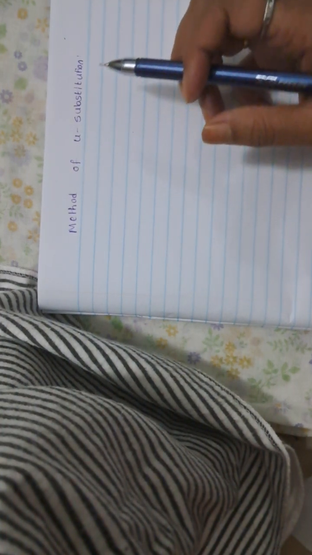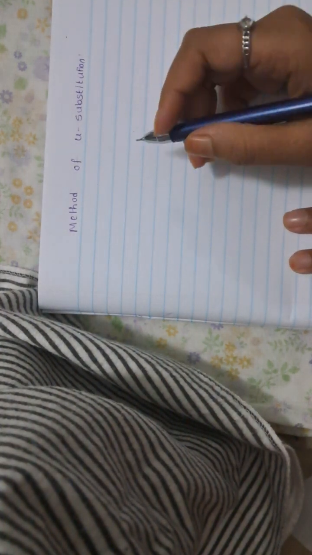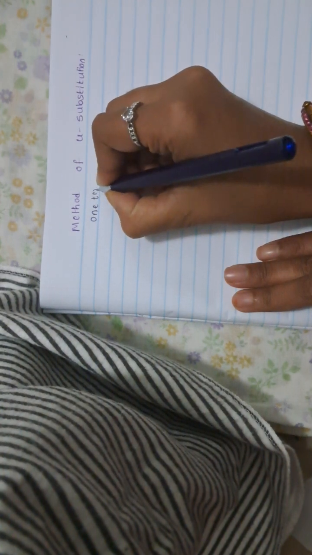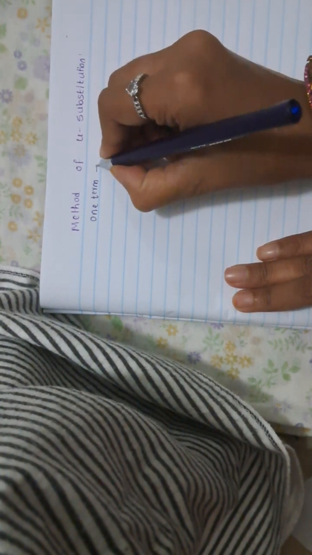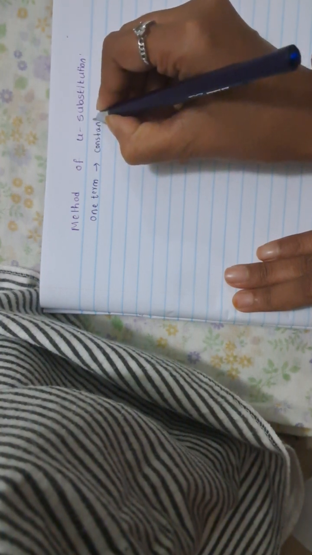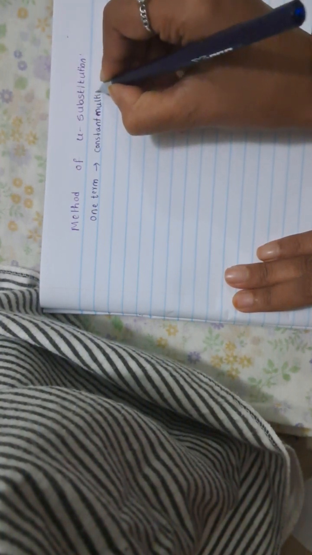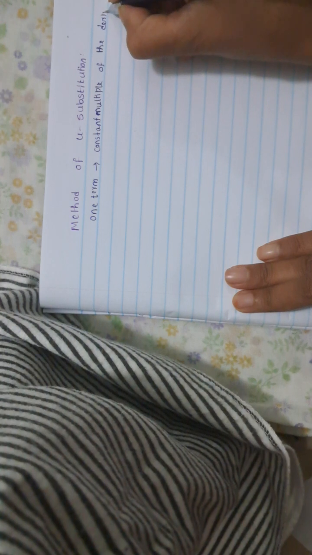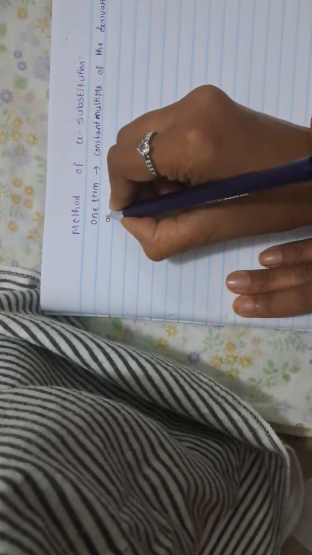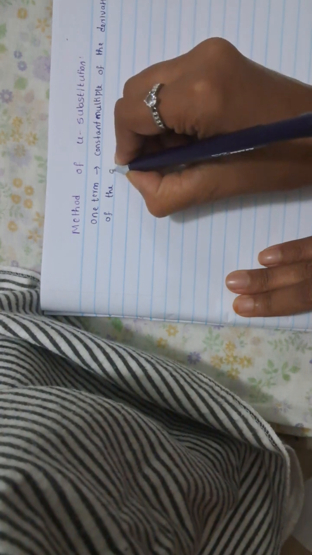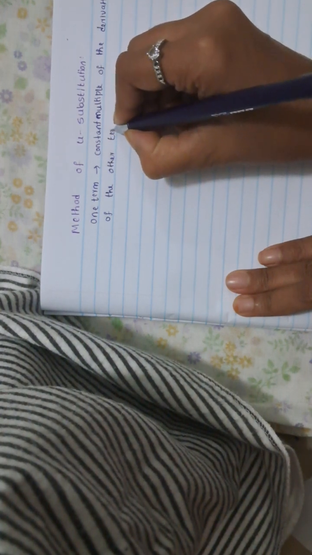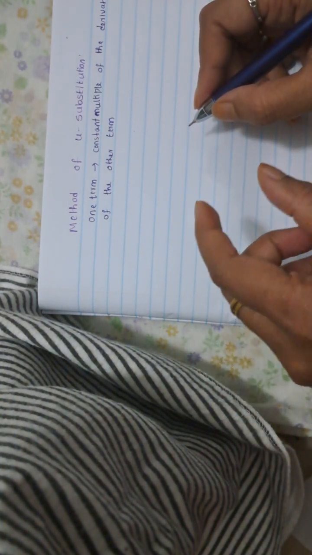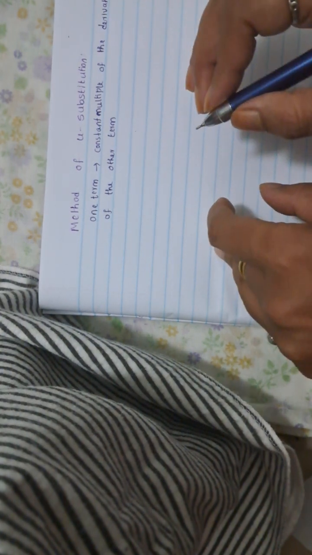In this particular method, the method of u-substitution actually involves two terms. One term is a constant multiple of the derivative of the other term. So here there are two terms: one will be the derivative and one will be the term. Two particular terms will be involved in this.